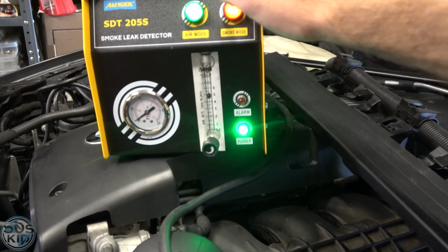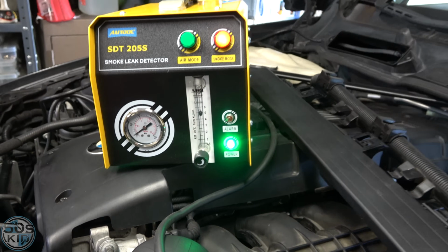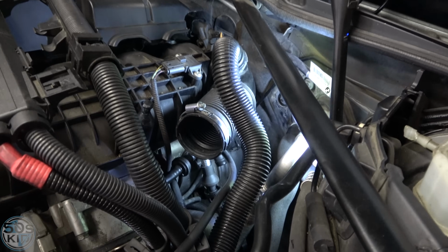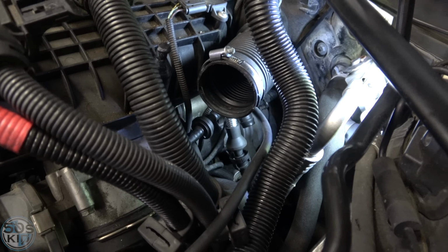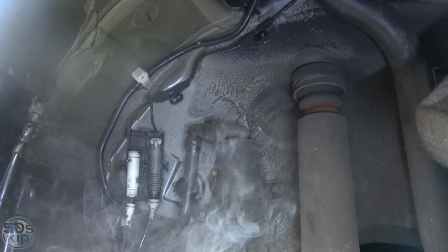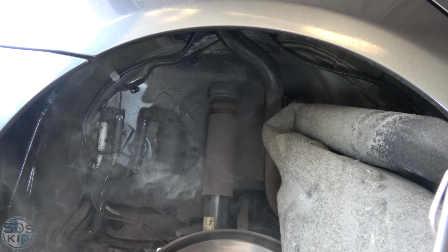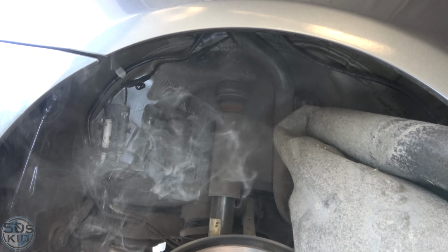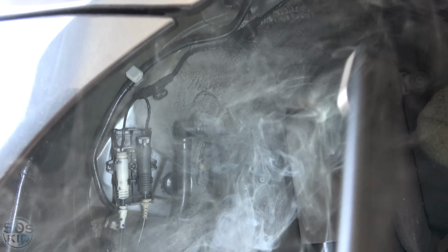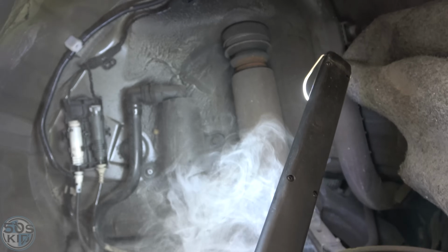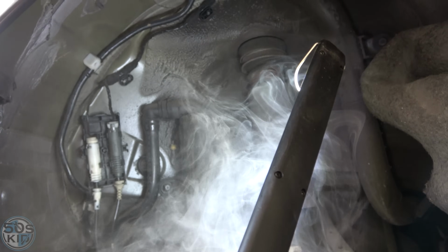So let me show you where that is by turning on the smoke. Make sure that thing doesn't pop off down there. Yeah, that's good. If we come over here to the right side of the vehicle, this is the rear wheel well on the right side of the car, passenger side in America, and you see the smoke is leaking out of there. That is the vent valve. That's the end of the vent valve, and that's the filter for the whole system. So obviously it's leaking out of there.